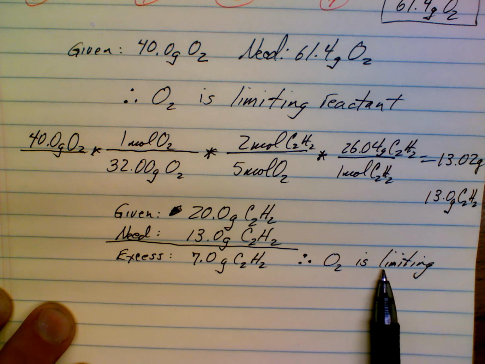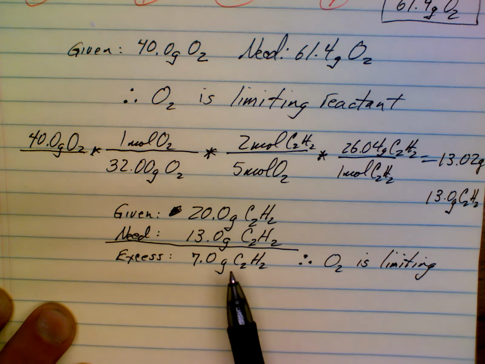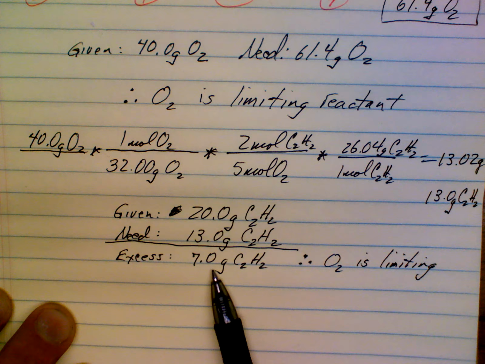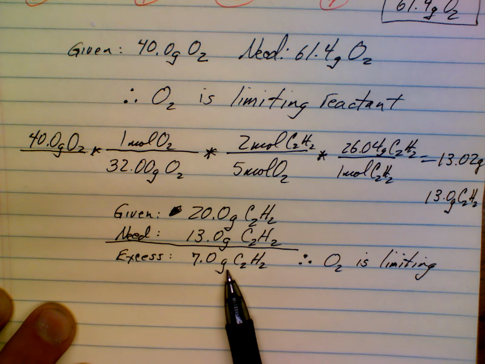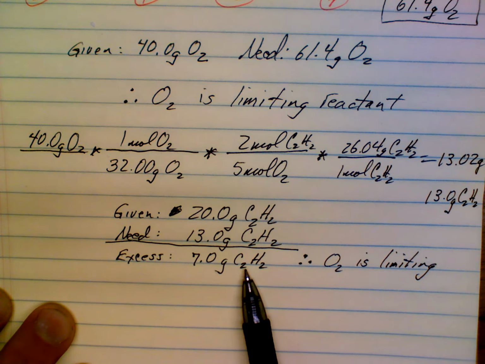So in both ways, it doesn't matter which one you choose, you both get the same result that the oxygen is limiting. However, by choosing the oxygen, I also can calculate the excess amount or the amount that's going to remain of the acetylene.